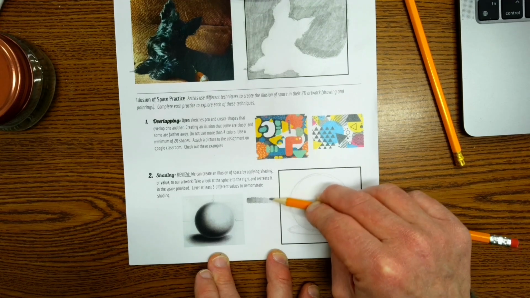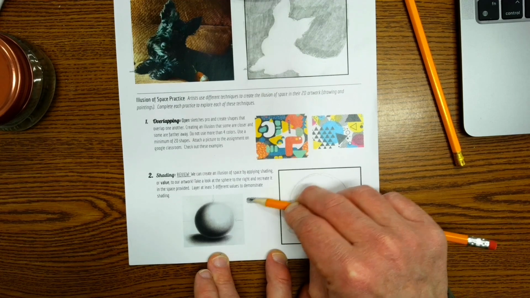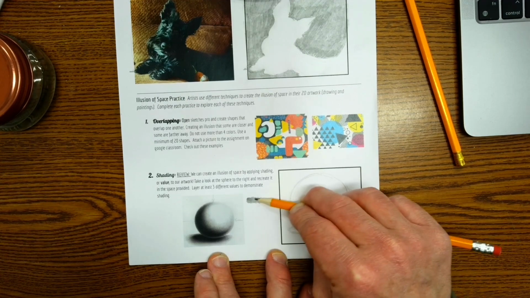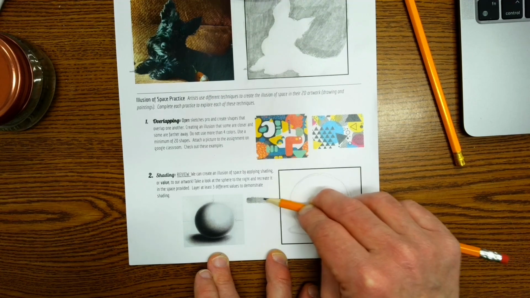And once I'm done with my value scale here, I'm going to start to add in some values inside the sphere. I'm going to speed up the video to make this a little bit quicker to show you how I'm going to shade in and layer in the values inside the sphere.